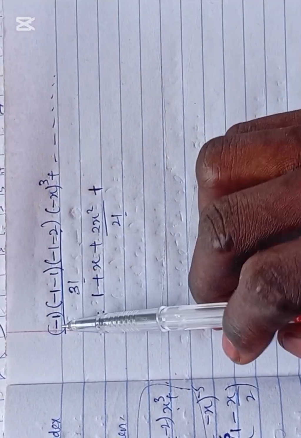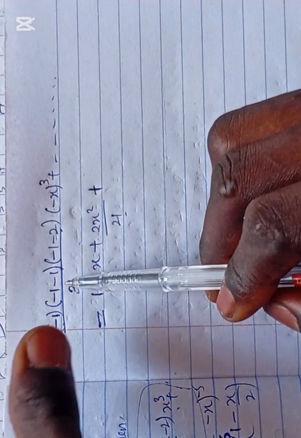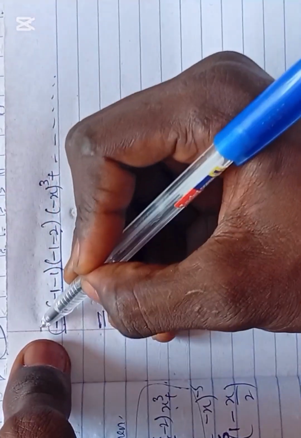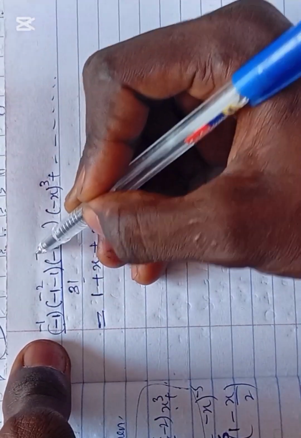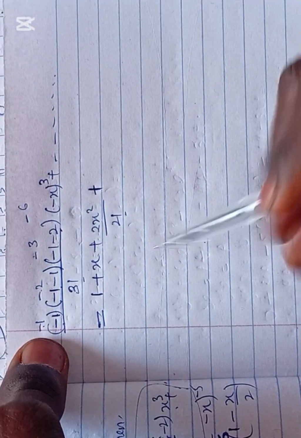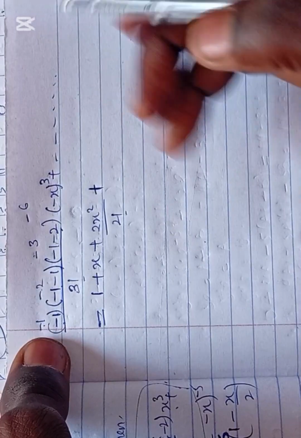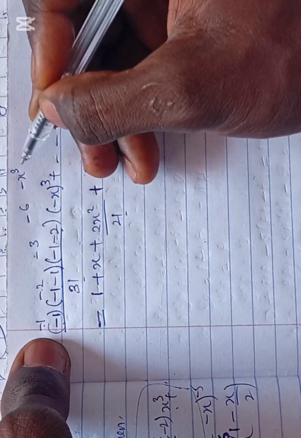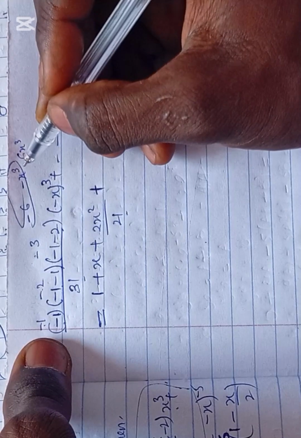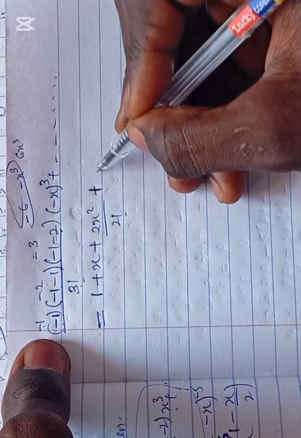Plus another one: minus 1 multiplied by minus 1 minus 2, that will give us minus 1 minus 2 minus 3, which gives us minus 6. So minus 6 multiplied by minus x raised to power 3 will give us plus 6x cubed. If you multiply the two together, 6x cubed divided by 3 factorial.